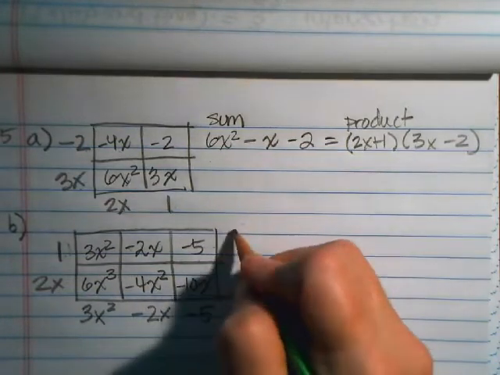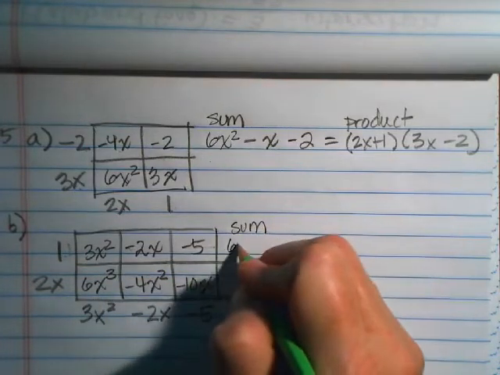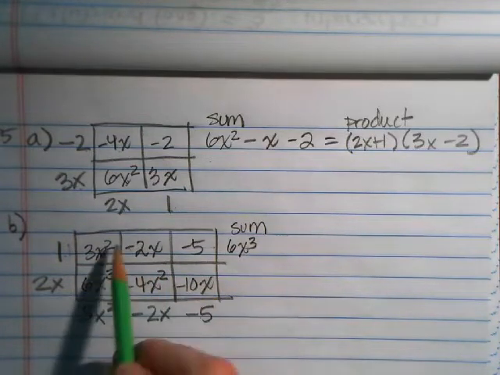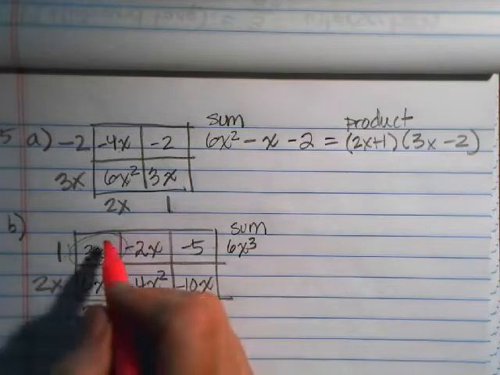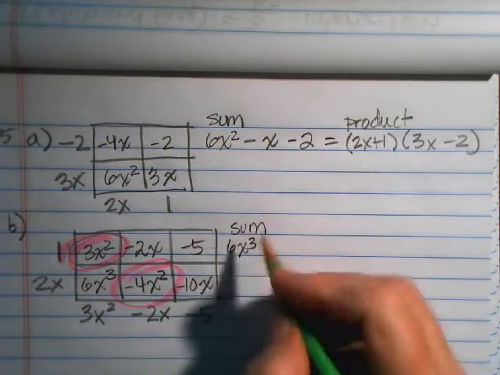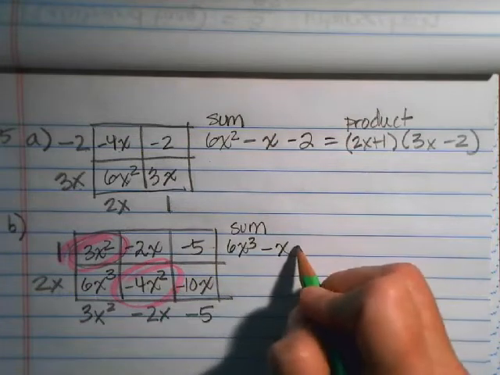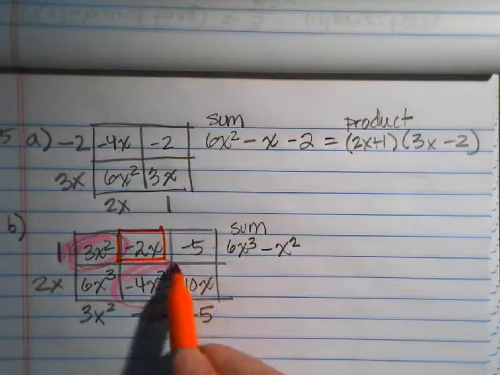So as a sum, I'm going to have 6x cubed. There is no other x cubed term, so I don't need to worry about anything. I see 2 x squared terms, 3x squared and negative 4x squared. If I combine those together, I get negative 1x squared. 3 and negative 4 is negative 1. I see negative 2x and negative 10x.